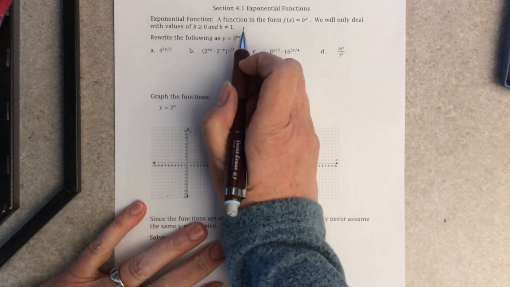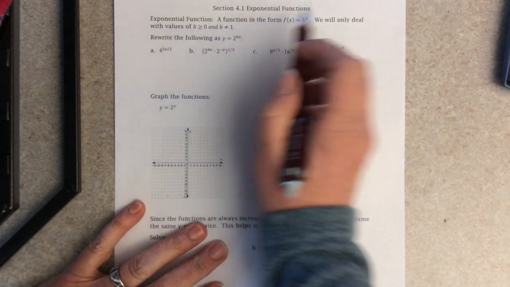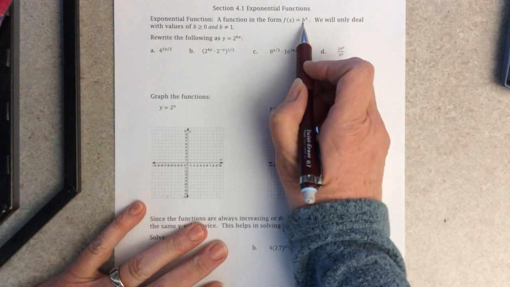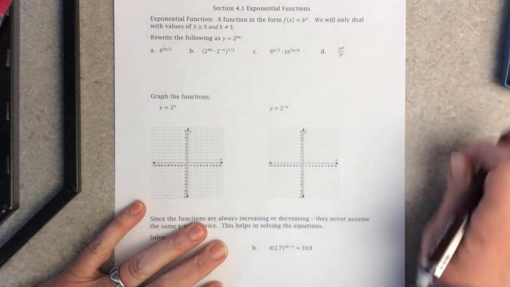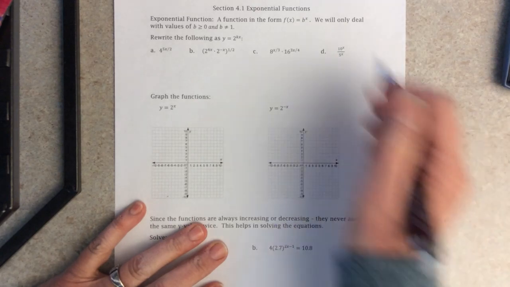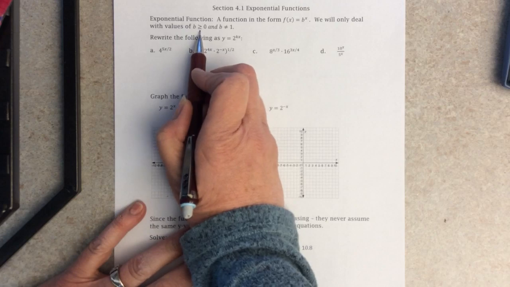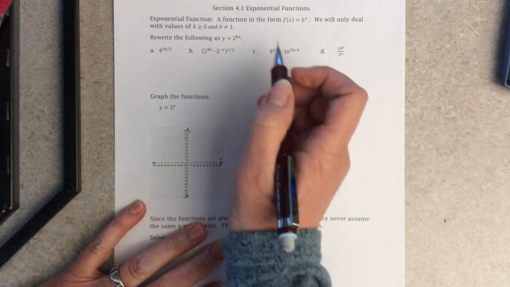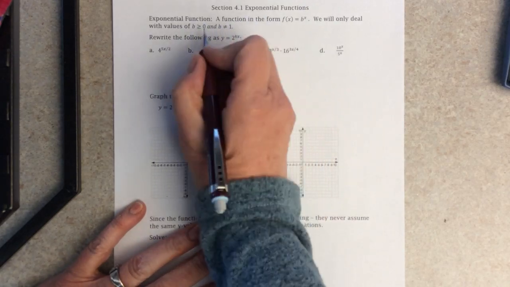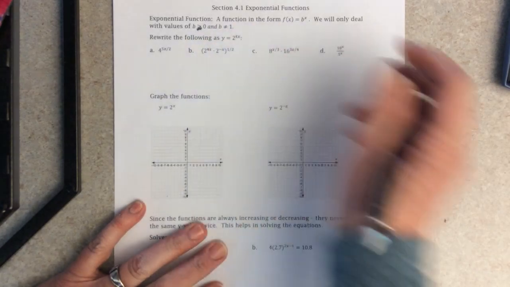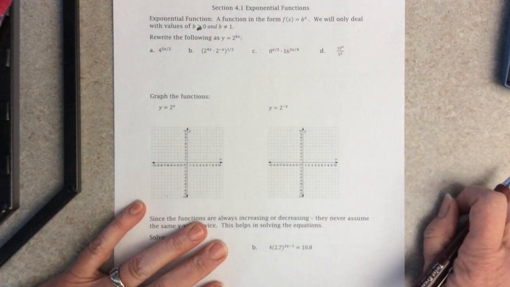So if you remember from Math 22, exponential functions are in the form of a number b raised to the variable x. So we're only going to deal with values of b that are both greater than 0 and not equal to 1. Greater than, not greater than or equal to. Greater than 0 and not equal to 1.